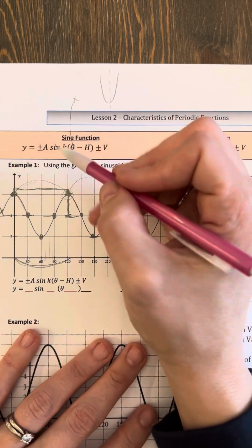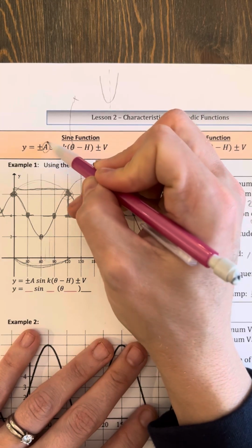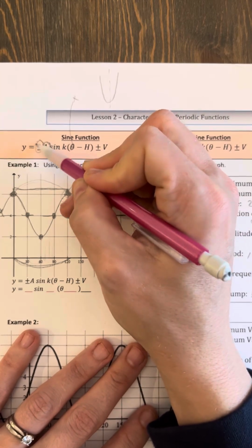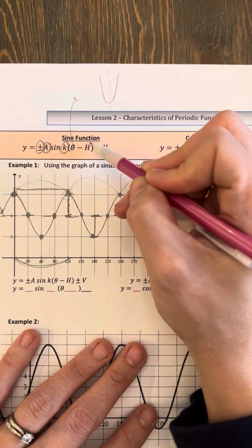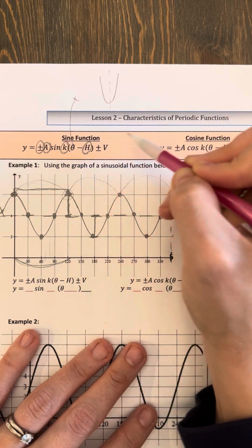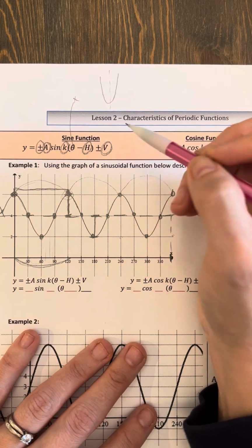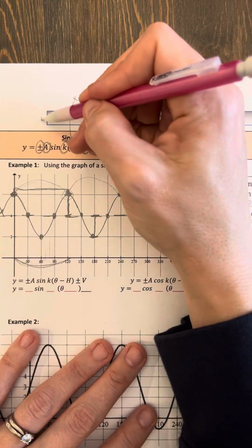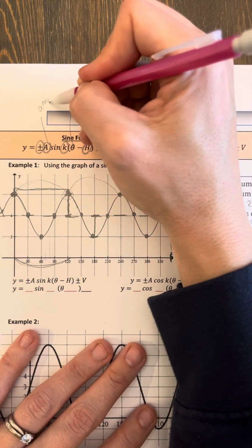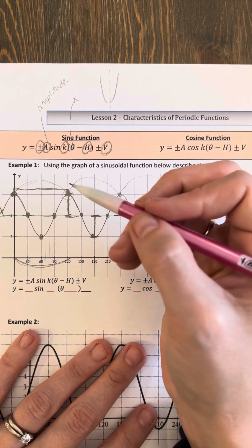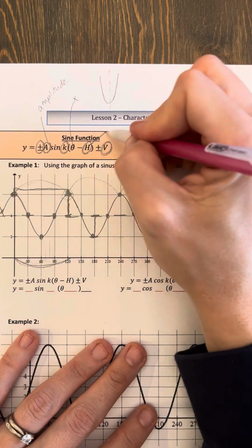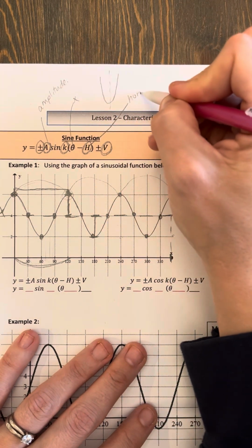Things that you need to fill in are the amplitude. Okay, you have to fill in whether it's positive or negative. You have to fill in your frequency. You have to fill in your horizontal stretch and your vertical stretch. Okay, so this is amplitude. Okay, this is your horizontal shift.